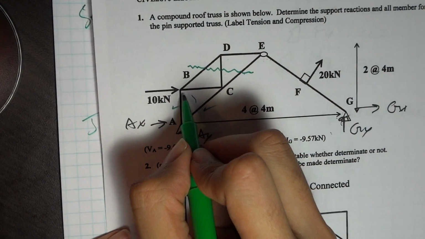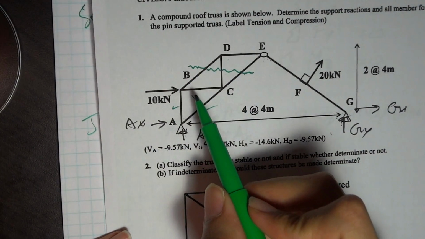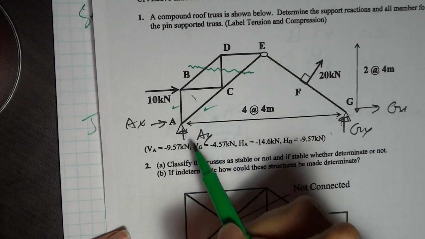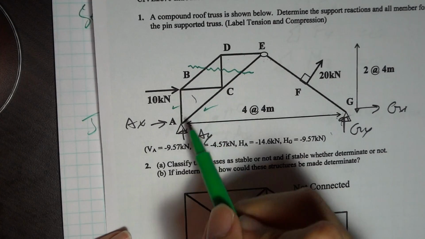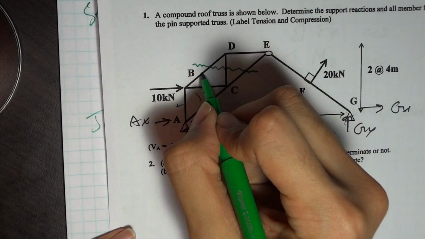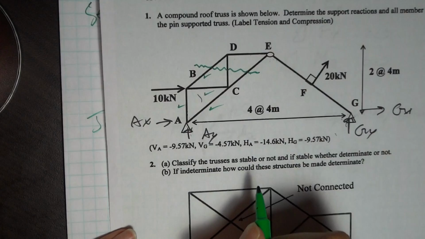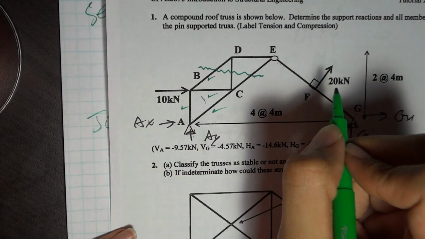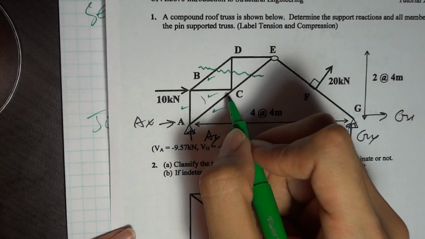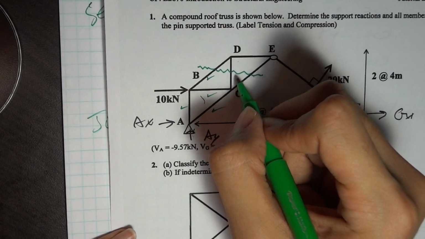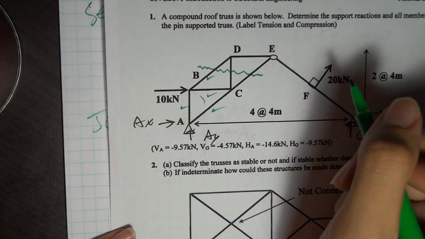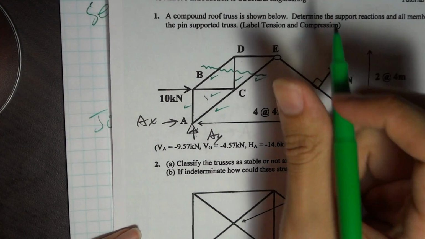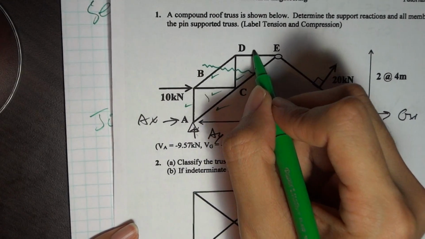If I look at point B now, I have 2 unknowns again, right? I have BD, and BC is known, AB is known. I have 2 unknowns, 2 equations, so I can solve for this directly using method of joints. I get these 2. If I look at joint C now, I have 2 unknowns again, because I know what BC is and I know what AC is. I have 2 equations, 2 unknowns. I can solve for CD and CE. And then once I get up to here, I can just solve for DE directly.